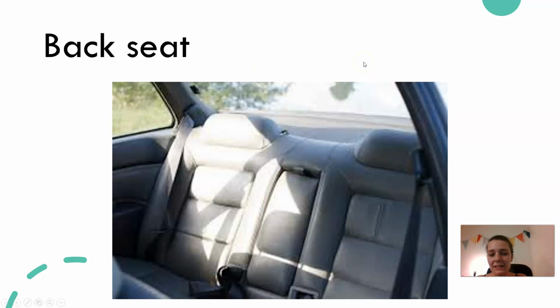Next, we have back seat. Those are just the seats behind the driver. Sometimes there are 3 rows of seats, but usually just 2. To have 3 rows, that would be a minivan or a bus of some kind. But this is the back seat.